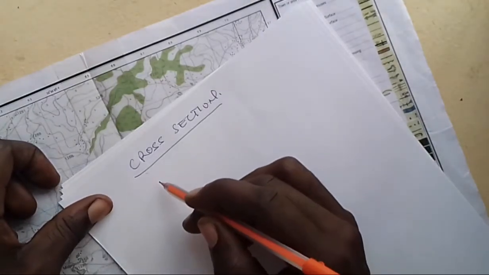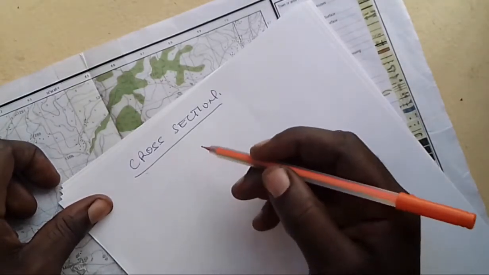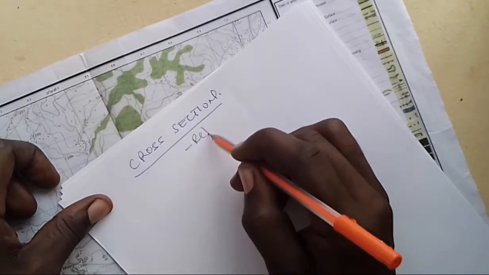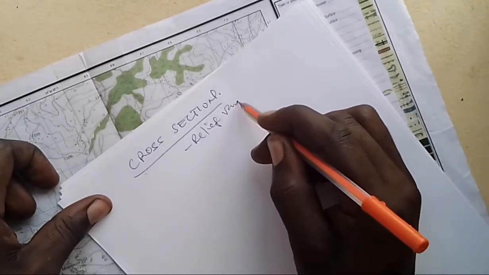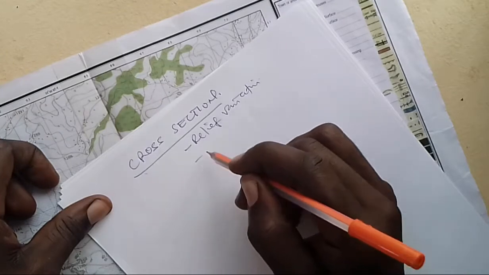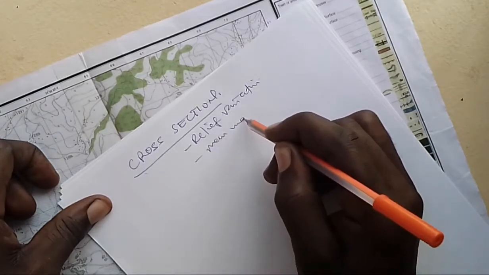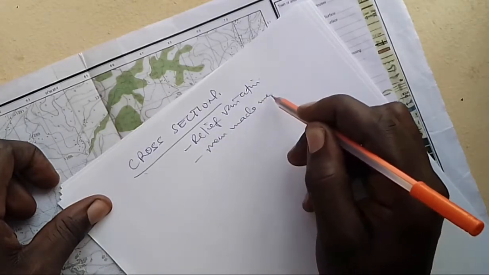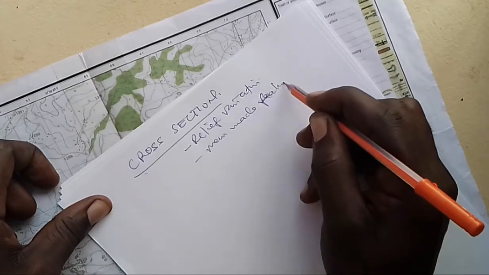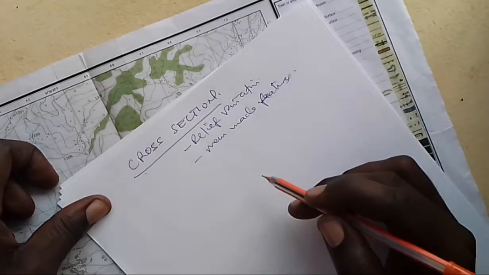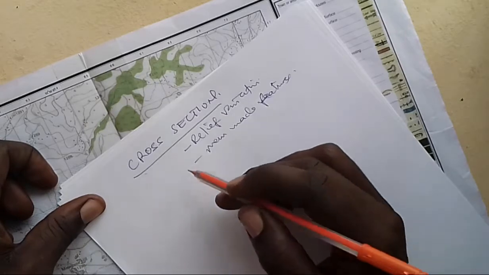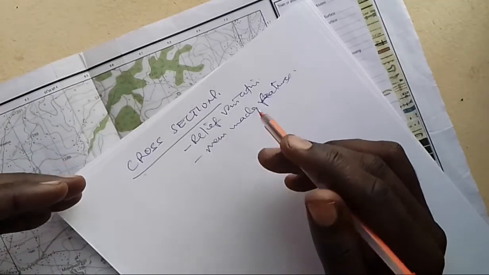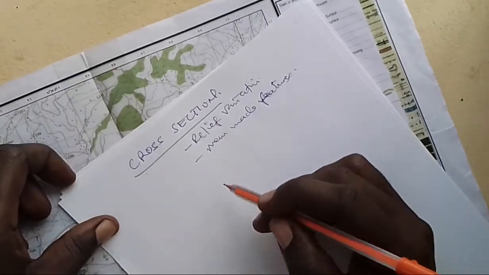But basically with the cross-section in geography, we are looking at relief variation. We are looking at man-made features. That is in geography. So basically what we are going to discuss today, we are going to look at the appearance of land if it is cut vertically.